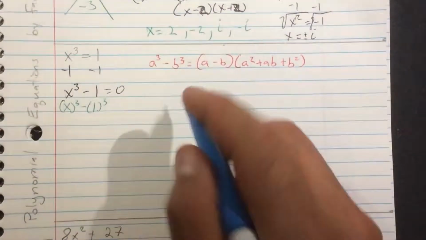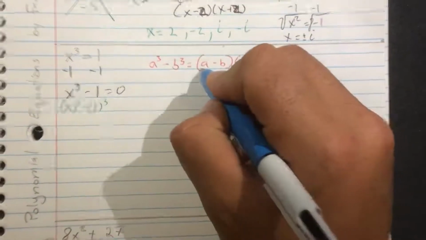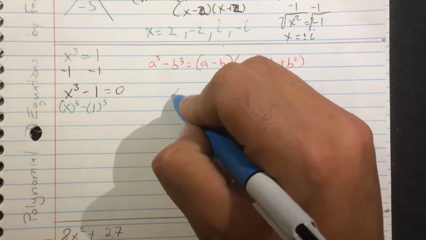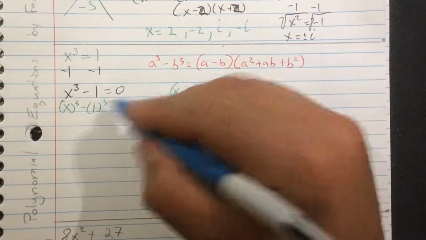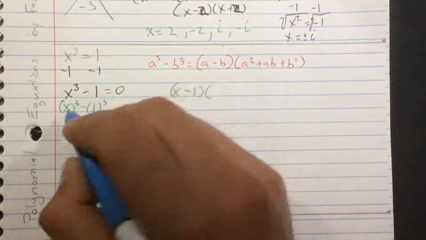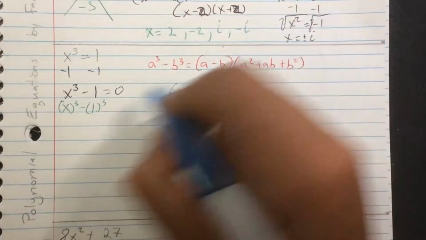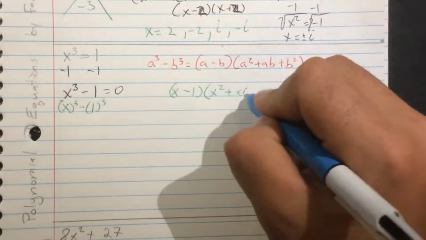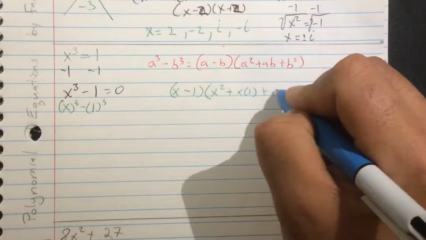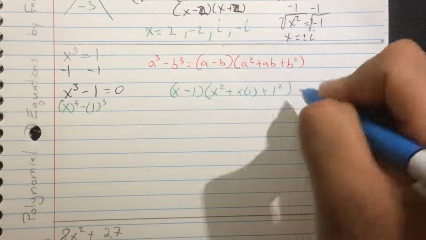So we're going to go ahead and rewrite this here. Our a is going to be (x minus 1) times (x squared plus x times 1 plus 1 squared).